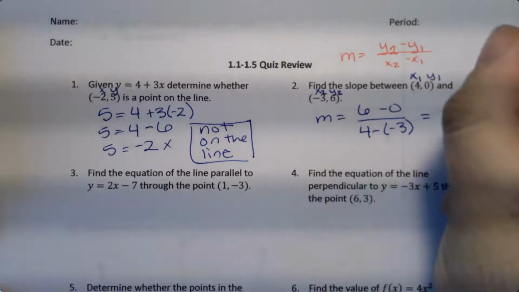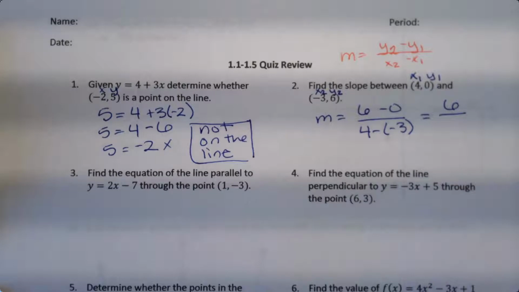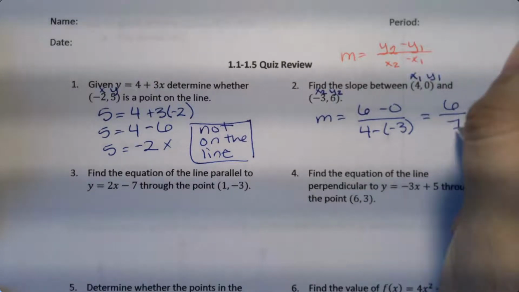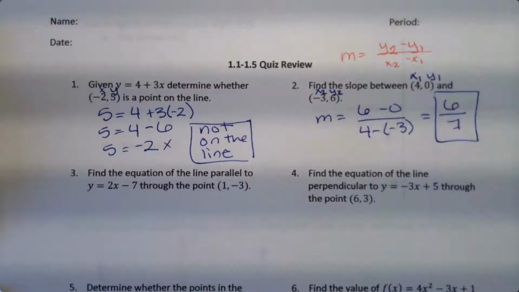So 6 minus 0 gets me 6. 4 minus negative 3, because of the double negatives I want to add, is going to give me 7. I can't simplify that anymore, so that is my final answer.